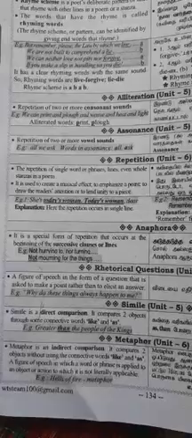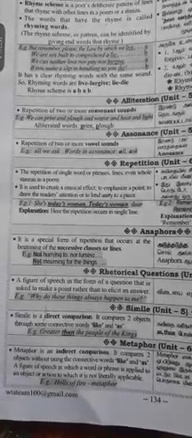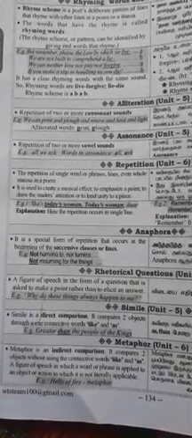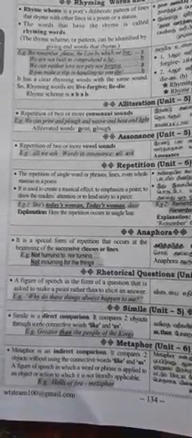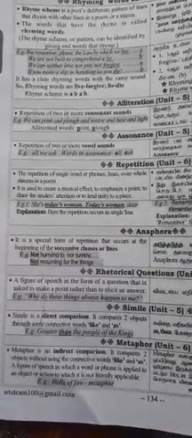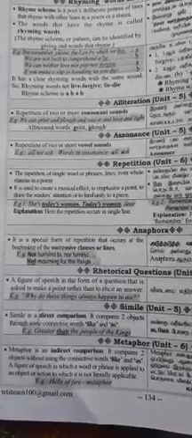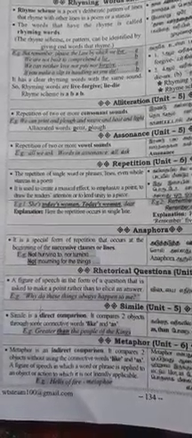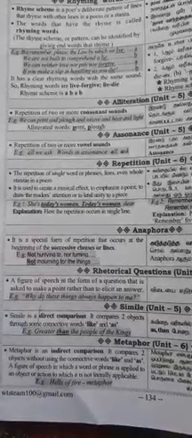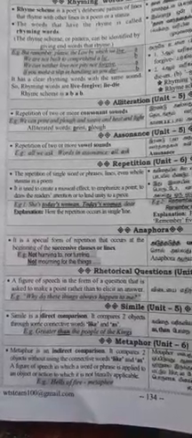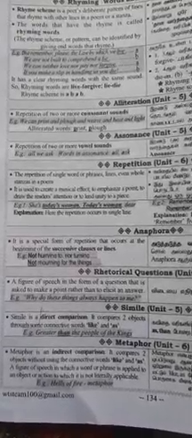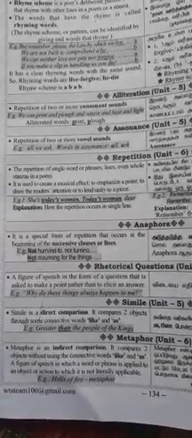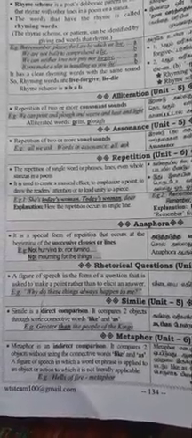the special form of repetition. This is also one kind of repetition that occurs at the beginning of successive clauses or lines. Not the clauses, but the lines. Look at the line, not hurrying, not mourning. Not hurrying, not mourning. The first word in each and every line should be the same. The first word of each and every poetic line being repeated is called anaphora. And then rhetorical questions. We can find many rhetorical questions in your poems.